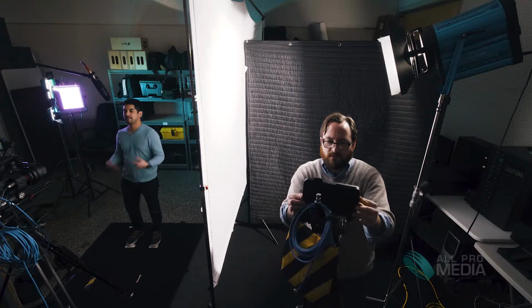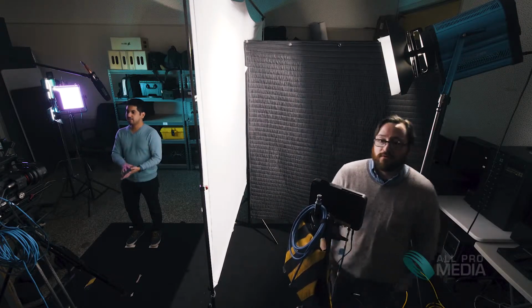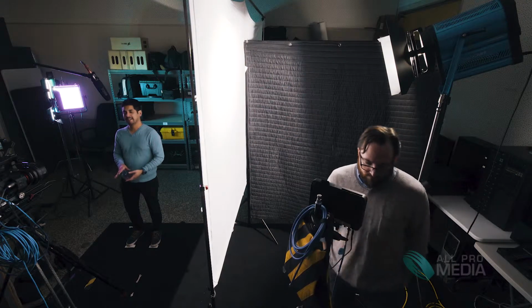So Adam over here is going to be moving the lights around to show us examples of why you want the key light over here and why you want the shadow side here.